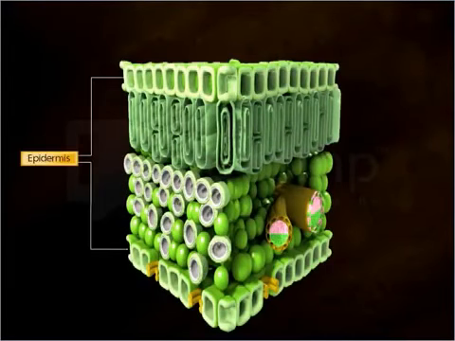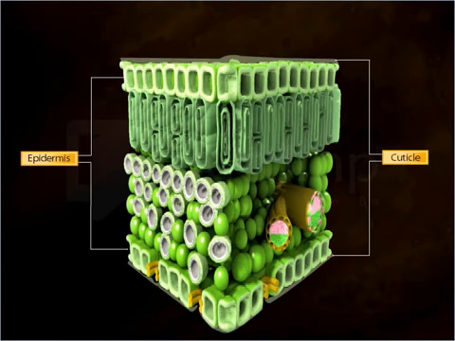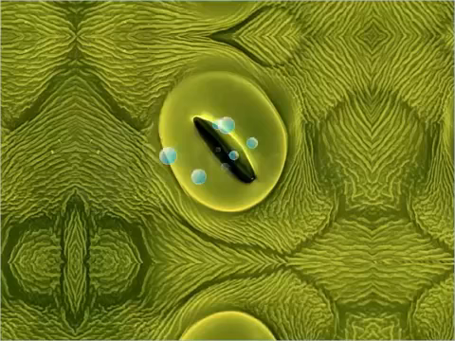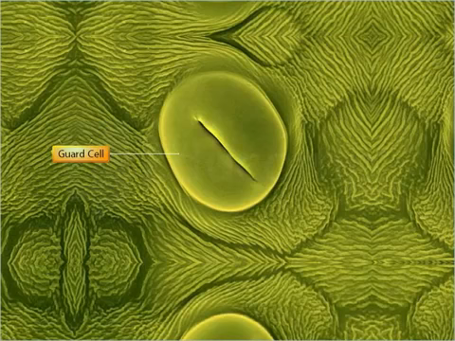The epidermal layers found on both the upper and lower surfaces of the leaf are made up of non-photosynthetic and transparent cells. They are covered with a waxy waterproof substance called cutin, which forms a cuticle layer. The guard cells possess chloroplasts and control water loss.